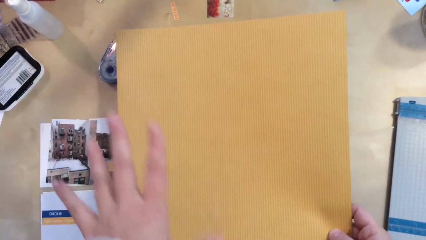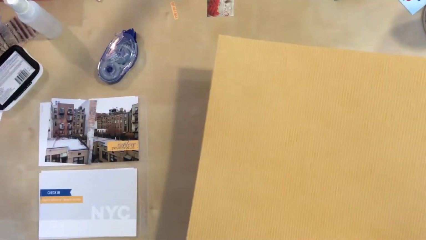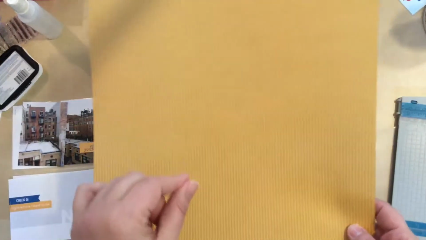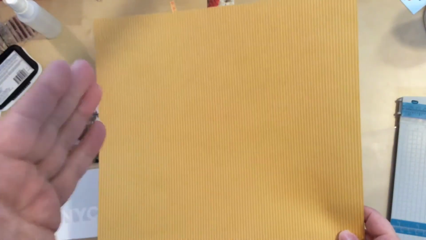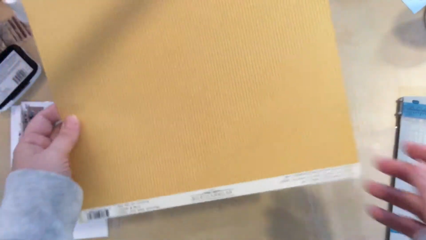And I mostly use the actual Simple Stories page protectors, but sometimes I'll use ones from Stampin' Up! And sometimes I've used some from Echo Park because they all fit with where the rings are placed. This is a Simple Stories one that I'm using here. I happen to know that the best fit is actually 6 1/8 by 8 1/8. So that's what I'm going to cut this to right now, and then I will come back with it.